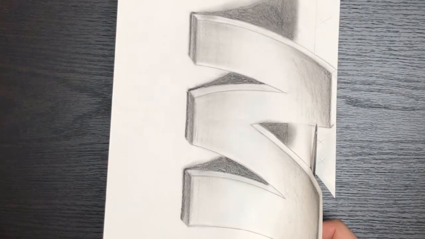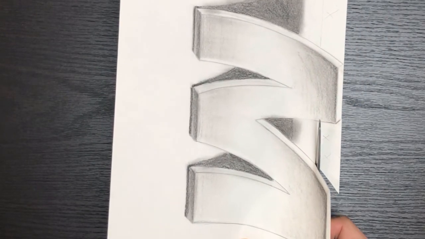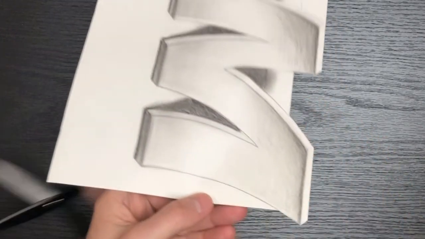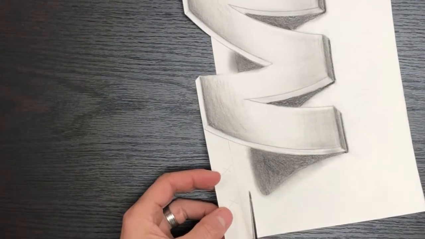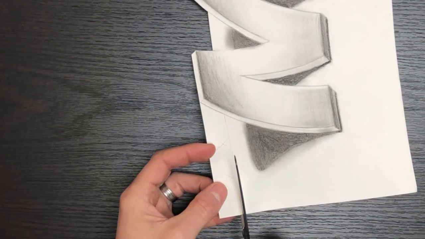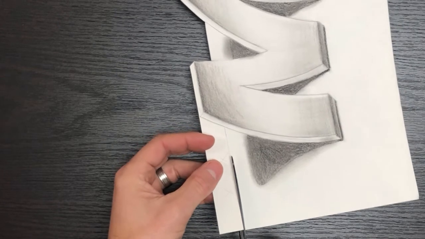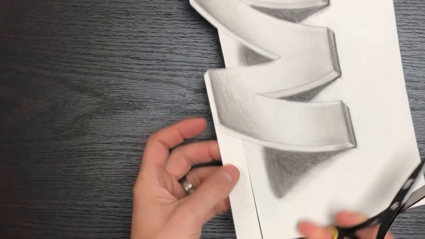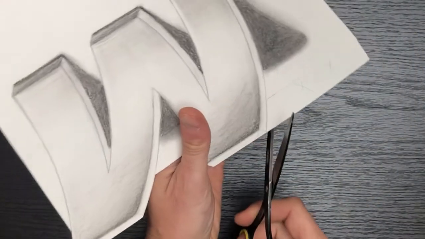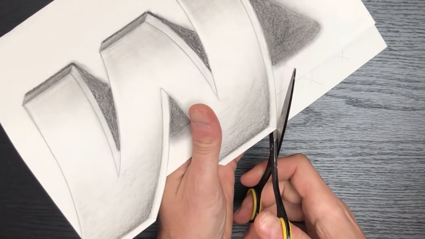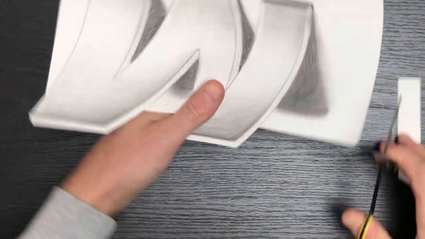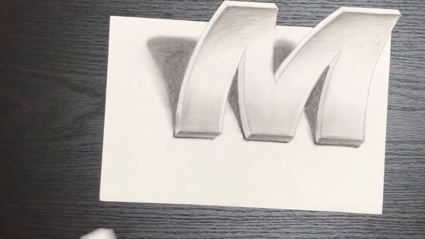And then over here, we'll just chop this line off like that. And then we'll do the same here. Follow this edge all the way to our M. And then we'll cut this portion off, just like that.